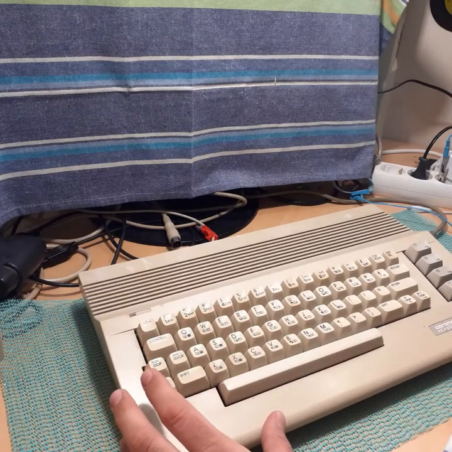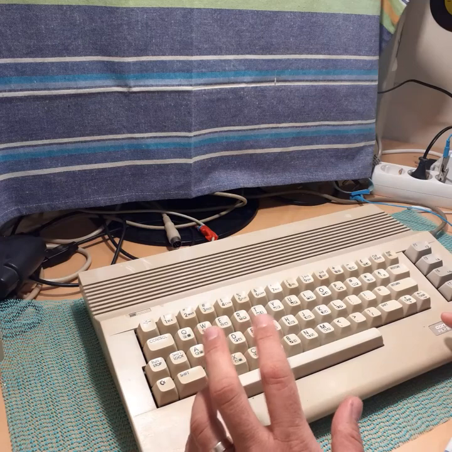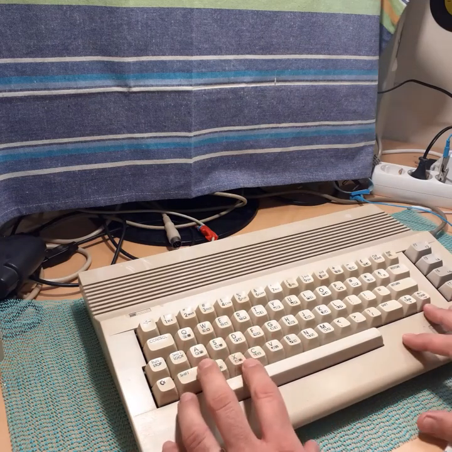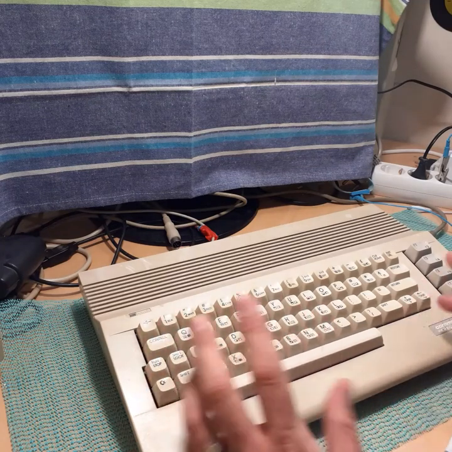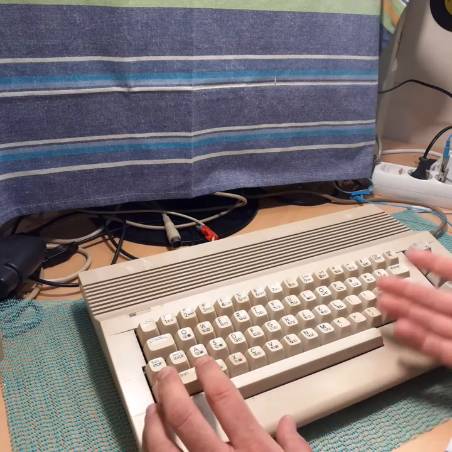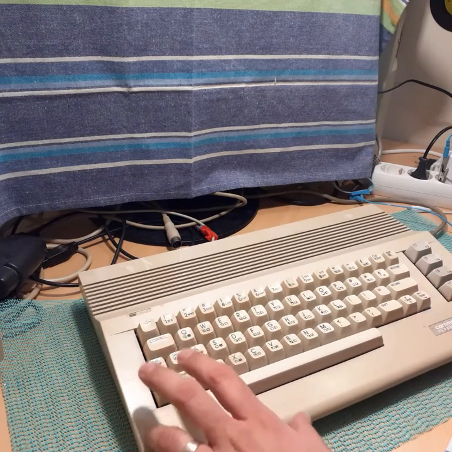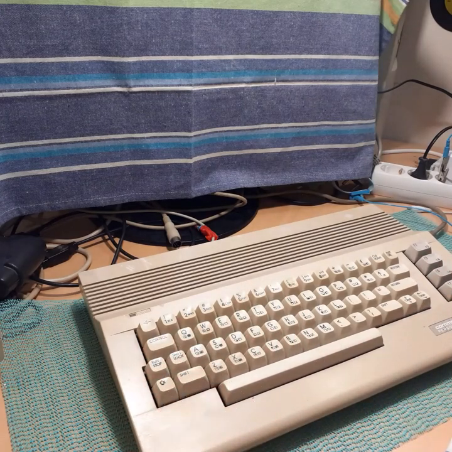There are many reasons why you would connect your Commodore 64 with a modern PC. From file transfer, go online or connect your Commodore 64 to your favorite BBS, or just use this lovely keyboard for your daily work, whatever you need. And there are many instructions online on how to do it.